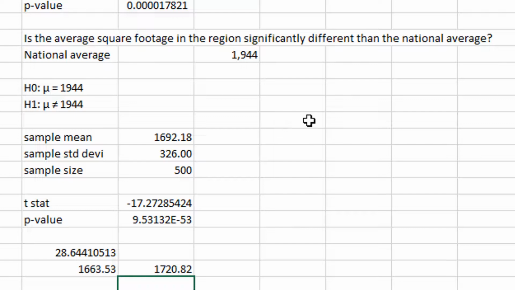Oh, I didn't produce the histogram for square footage, but you're asked to do that as well. Notice I'm looking at house listing price and square footage independently. Like I said, no scatter plot, no line of best fit, no regression equation. We're not doing any of that.